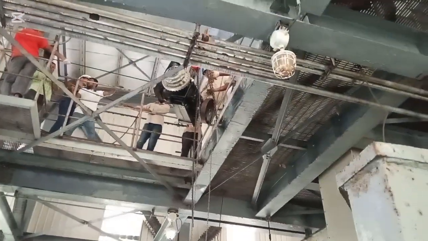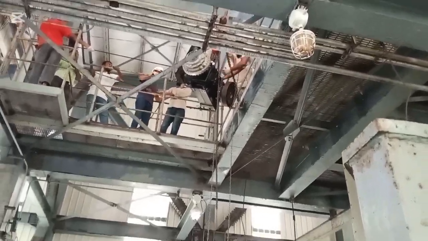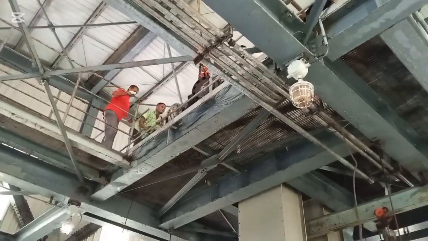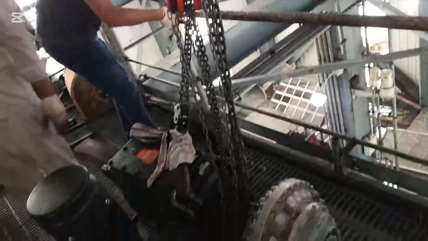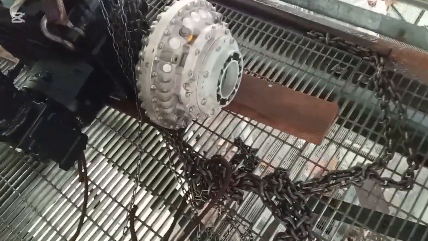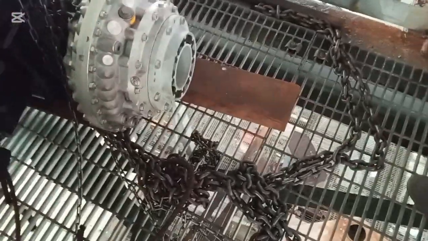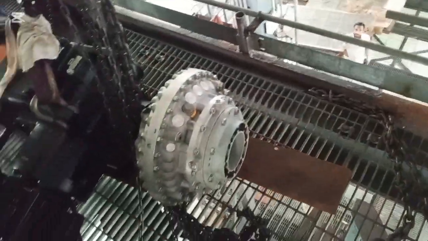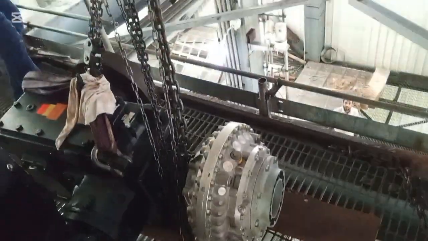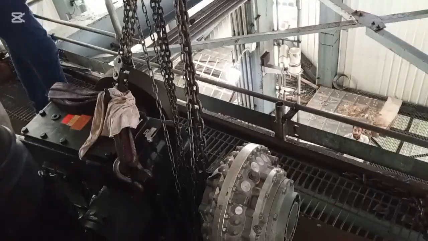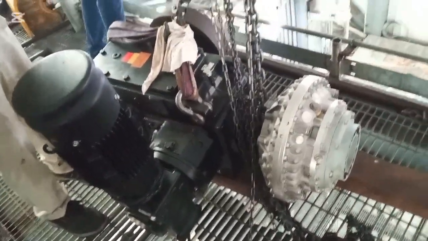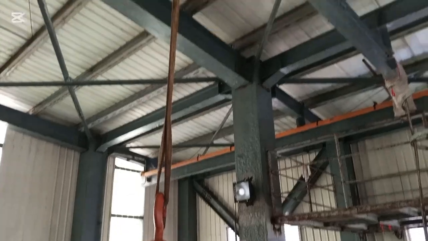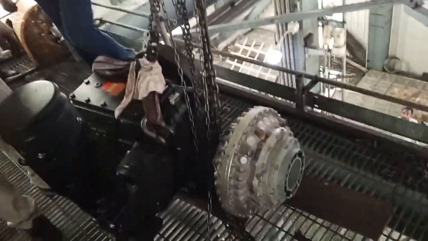When the motor is rotated, it is connected with the gear, and this gear is connected with the lifting roller, and when the motor is running, the gap is reduced and also enlarged. By running this motor, the gap is adjusted.